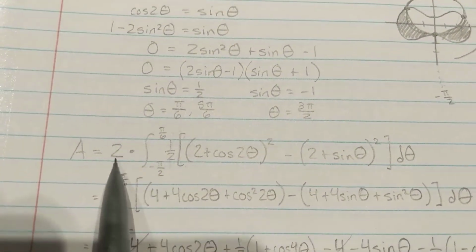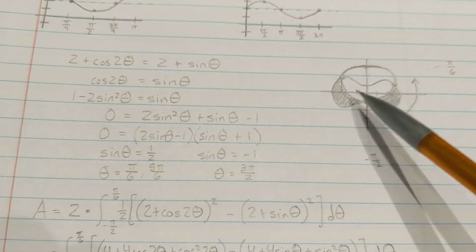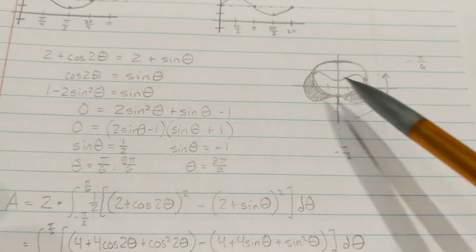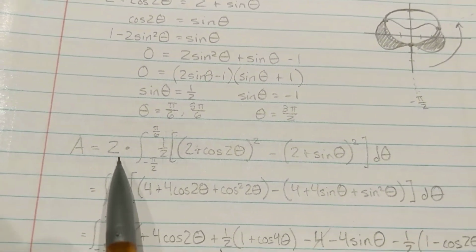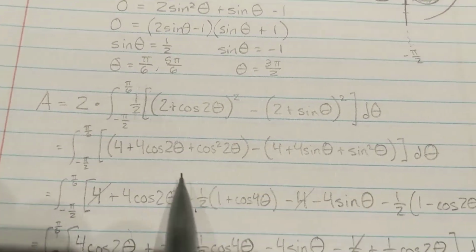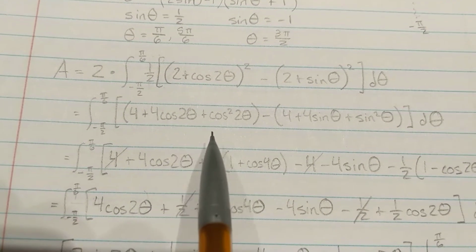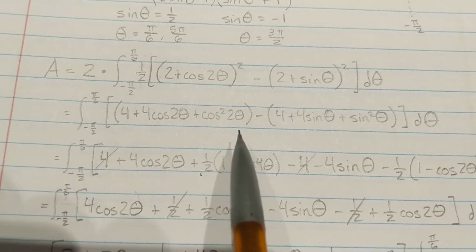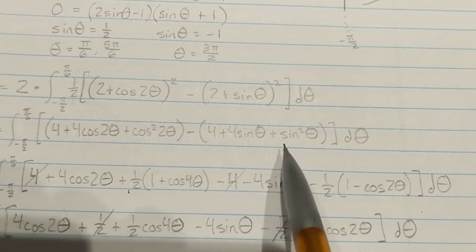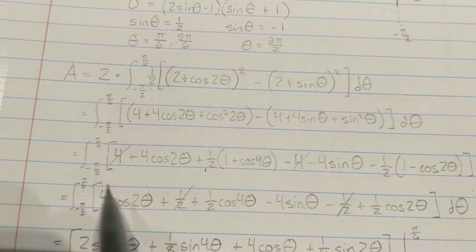So simplifying, we had the 2 times, since we're doing that piece and that piece, but we're just finding this piece first and then multiplying it by 2 to get both. So that 2 and the 1/2 are going to cancel. When we square these out, we get 4 plus 4 cosine 2 theta plus cosine squared 2 theta, minus this whole function, 4 plus 4 sine theta plus sine squared theta, all with respect to theta.